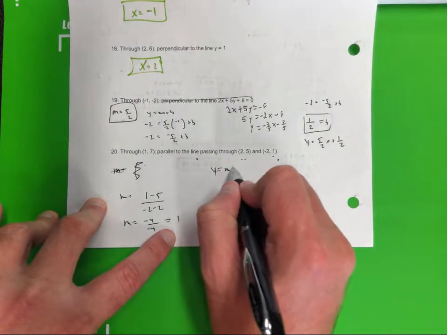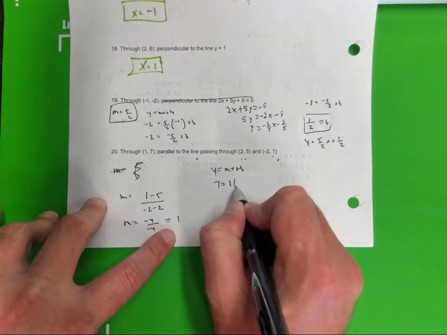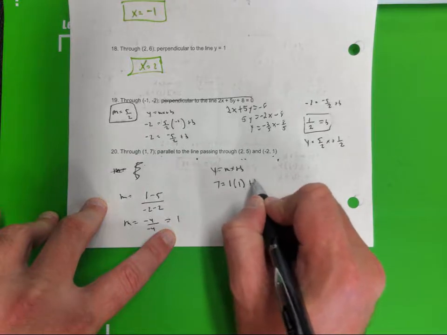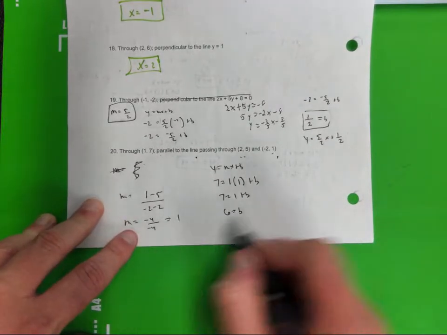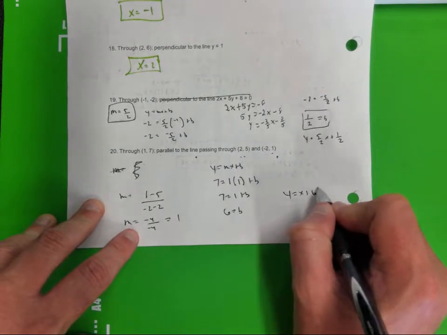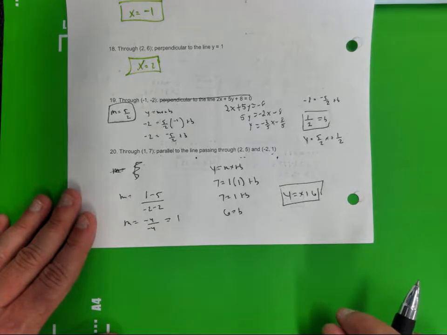Y equals mx plus b. My y is 7. My slope is 1. My x is 1, plus b. 7 equals 1 plus b. 6 equals b. So now I have y equals x plus 6. Do you agree? Are there any questions on this?